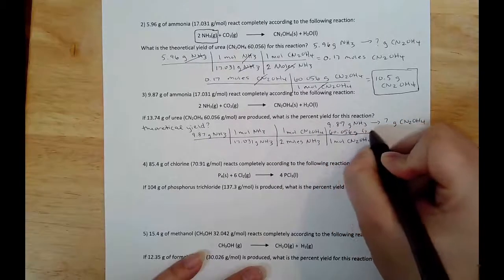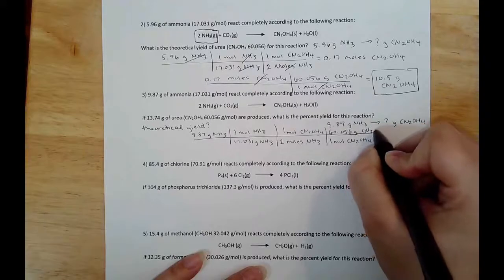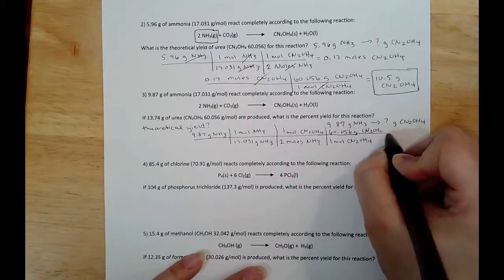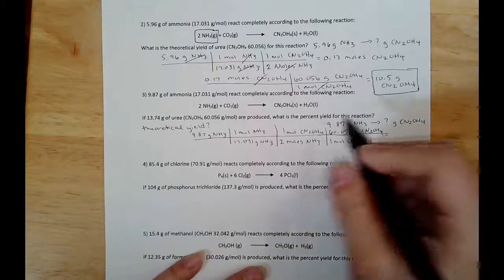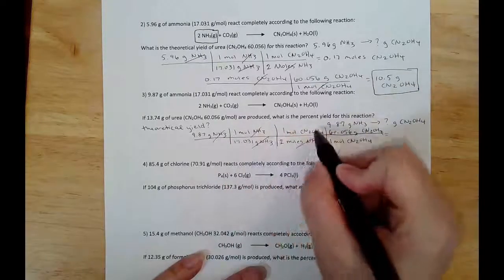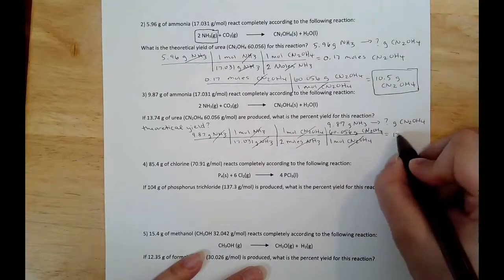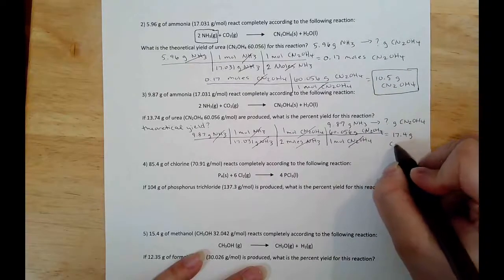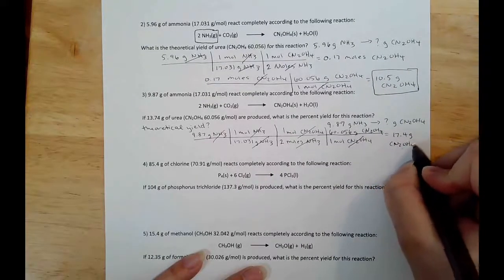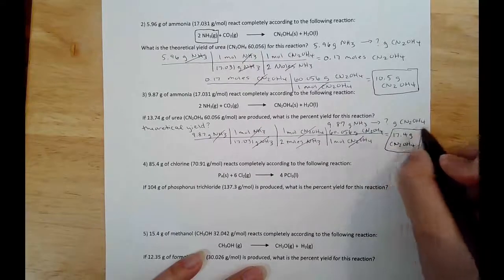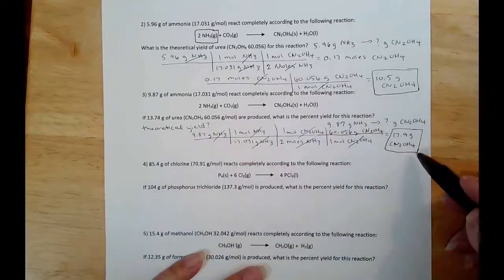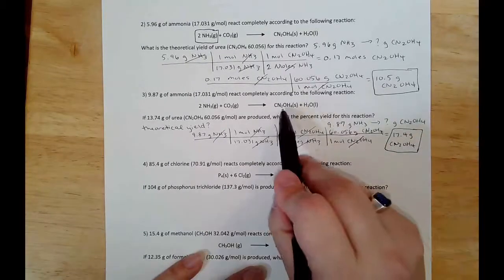And when you calculate this out, grams will cancel, moles will cancel, and you will get 17.4 grams of CN2OH4. That is our theoretical yield. According to math, this is how much urea we should make if we have 9.87 grams of ammonia going in.